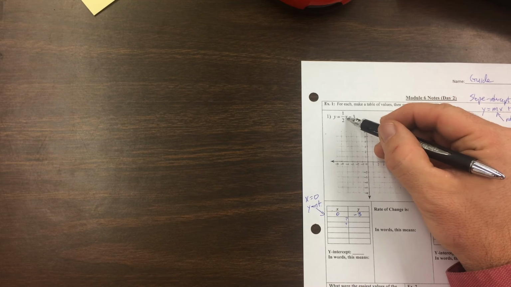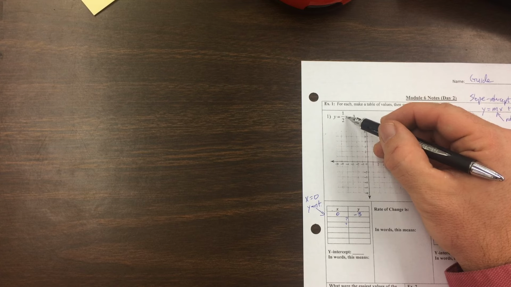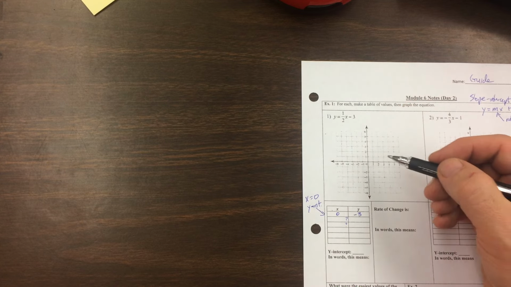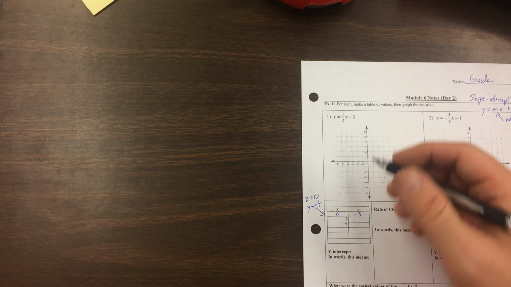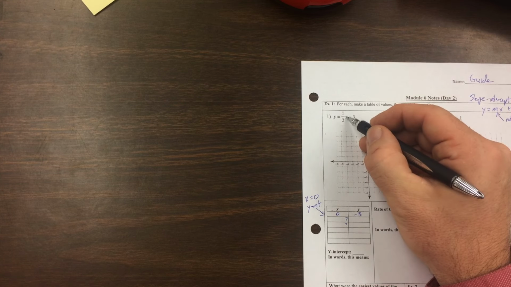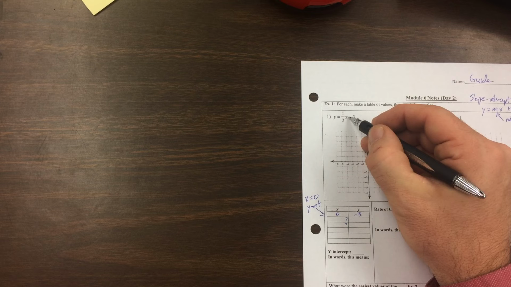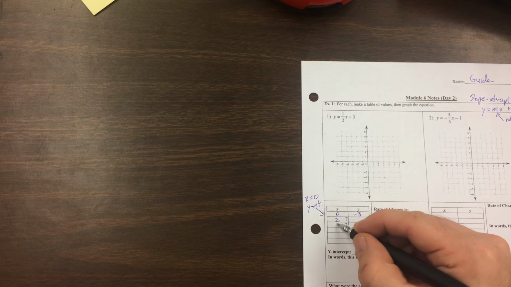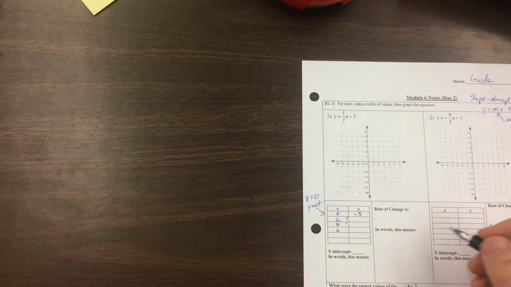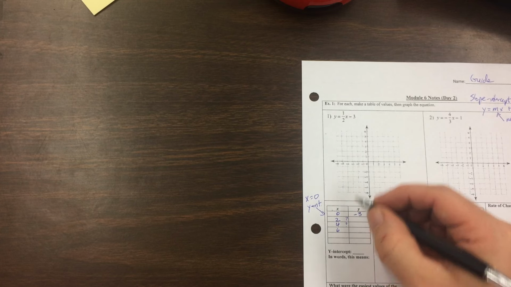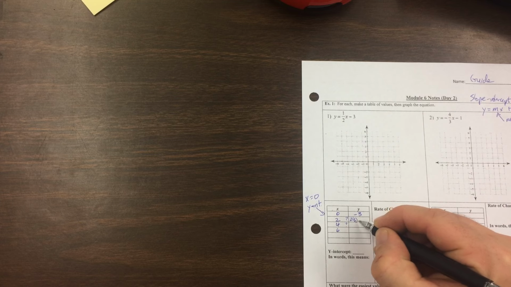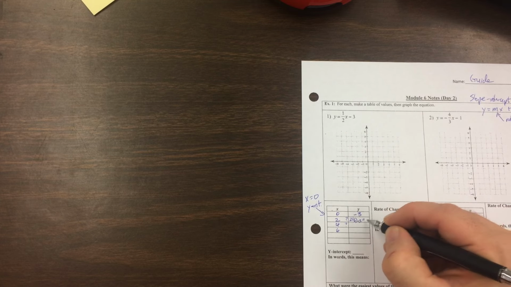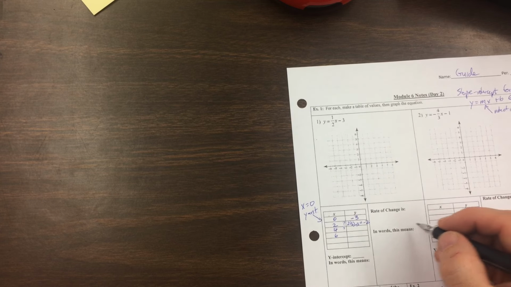If I put 3 in here, then I'd be 3 times 1/2. 3 times 1/2 is 3 halves minus 3. I'm dealing with fractions, yuck. So let's figure out how not to deal with fractions. Look, since I'm going to be multiplying by 1/2, if I do multiples of 2, it's going to make it a lot easier. So this is 2 times 1/2 minus 3, which equals 1 minus 3, or negative 2.